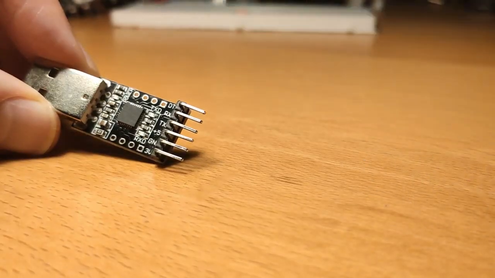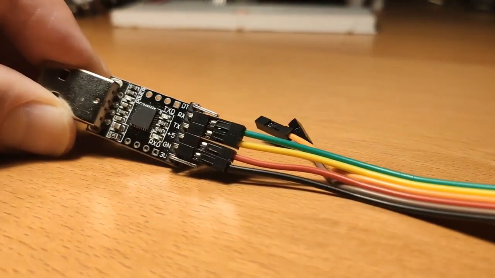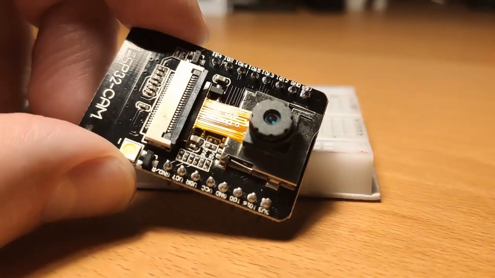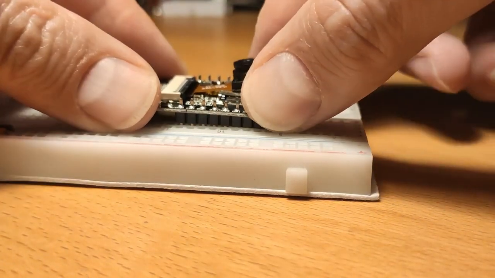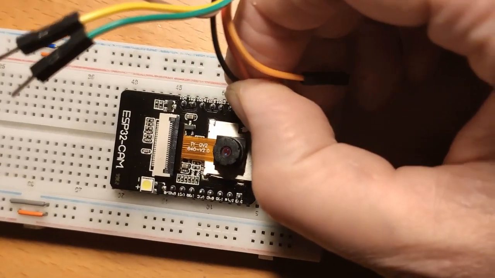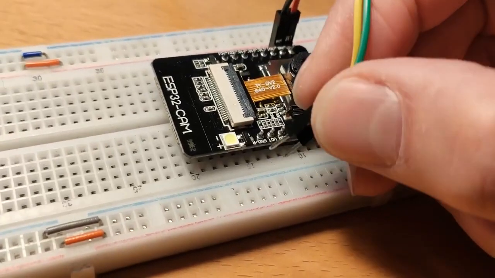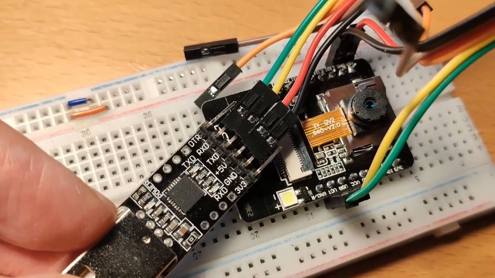First we connect the cables from the ground, 5 volts, RXD and TXD to the USB converter. I use the black for ground and red for 5 volts. The R in RXD stands for receive and the T in TXD for transmit. These must be connected crosswise at the ESP.